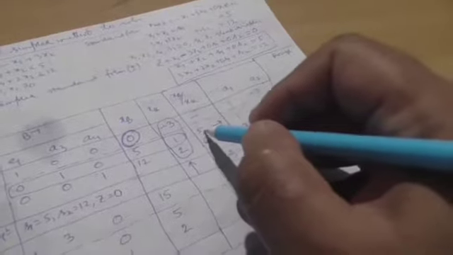Then we calculate xb by xk. For the first one, the z row, we will not calculate, that's why the dotted line is put. So 5 by 1 is 5 and 12 by 2 is 6. So the minimum ratio is 5, and the vector corresponding to the minimum ratio leaves. So S2 leaves and X2 enters. In the next table we write Z, X2 and S2, and this column will become 0, 1, 0.